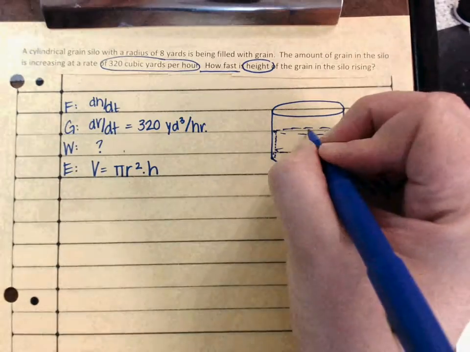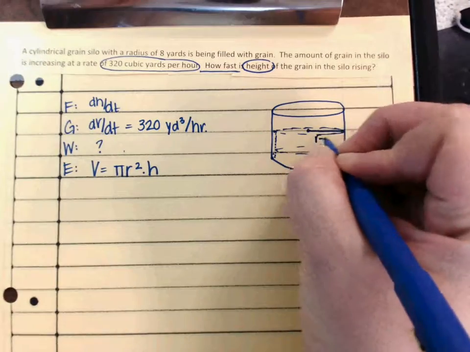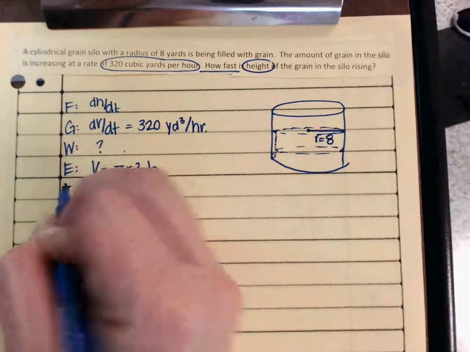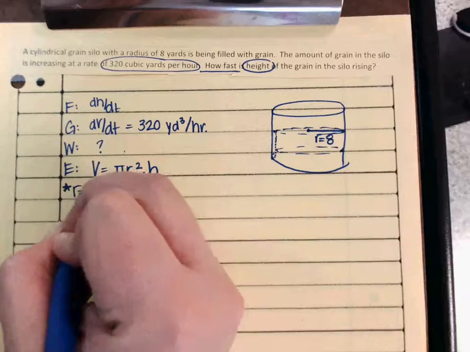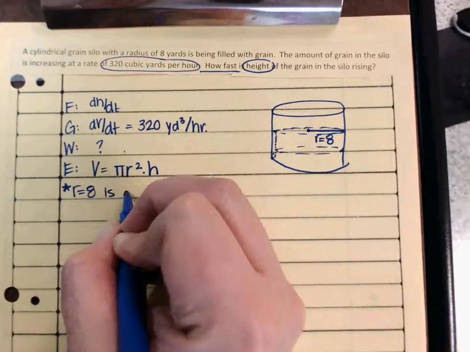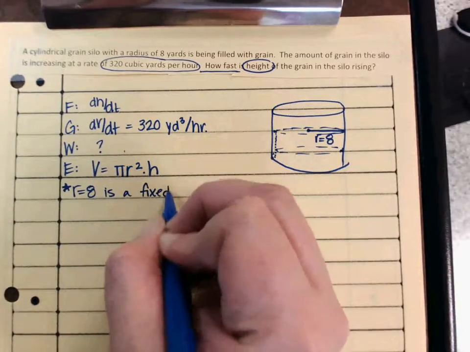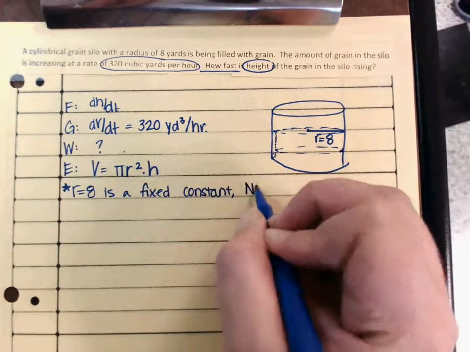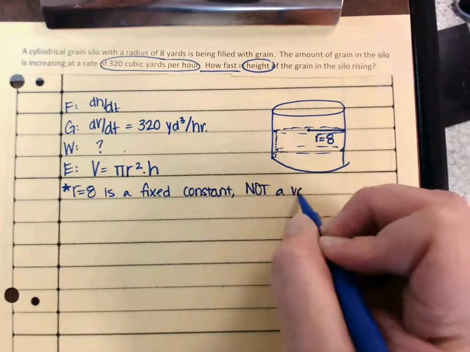What's the radius the whole time? The radius is 8. So I'm going to put right here a little star. Radius equals 8 is a fixed constant. It is not a variable.